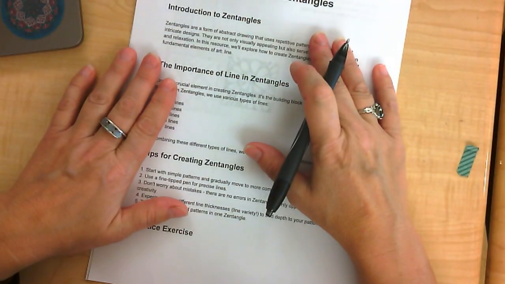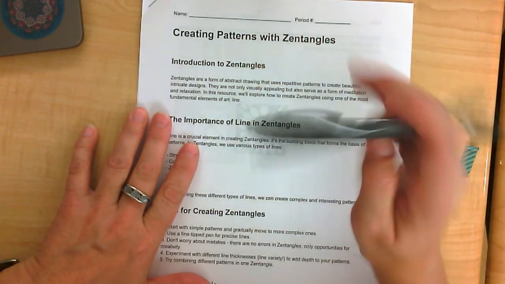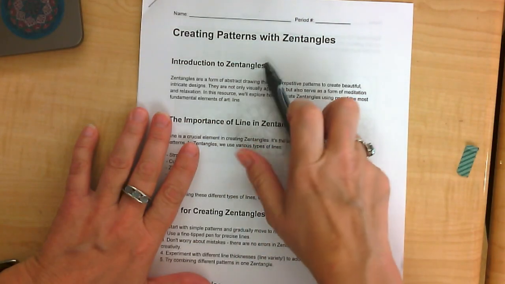Like I said, I will link to the Pinterest board for you. And that is your assignment for creating patterns with Zentangles. Have fun.